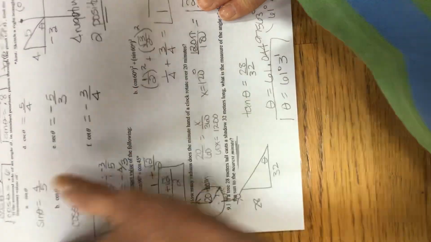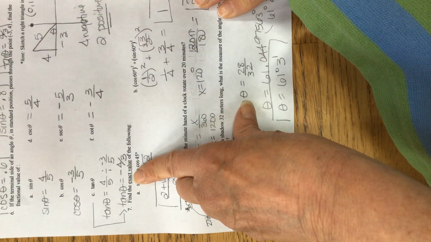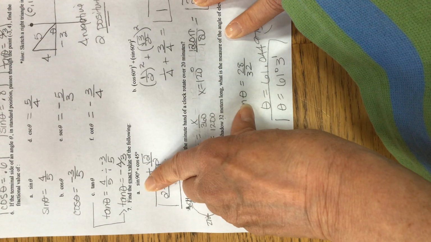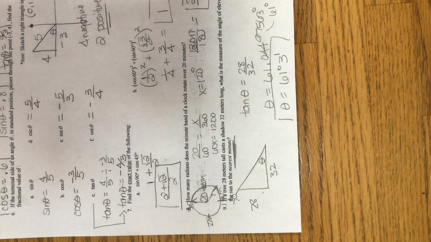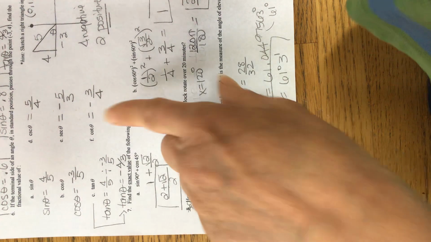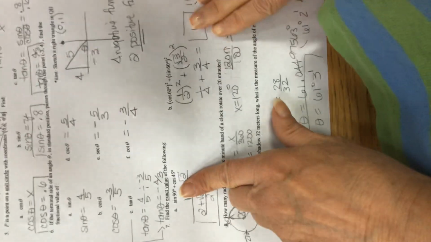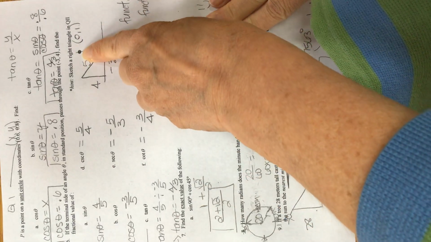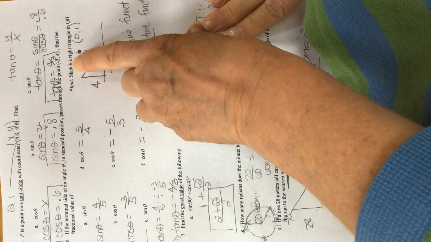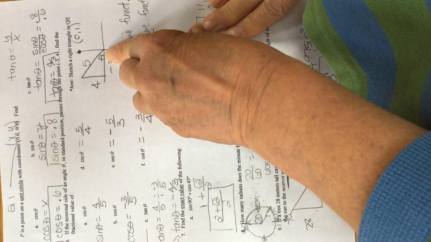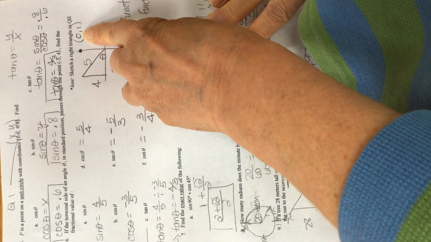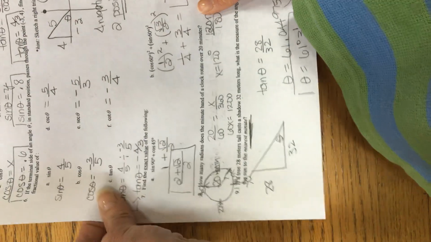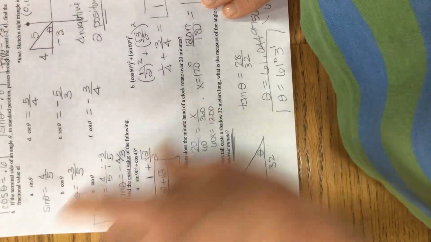Now on number 7, please pay close attention to the term exact value. You cannot just plug this in your calculator and write down some decimal it gives you and round to whatever you feel like. These are reference angles that we know the exact value of. Now sine of 90, I put 90 degrees up here. This point, if I'm on the unit circle, is 0, 1. There's your cosine, there's your sine.